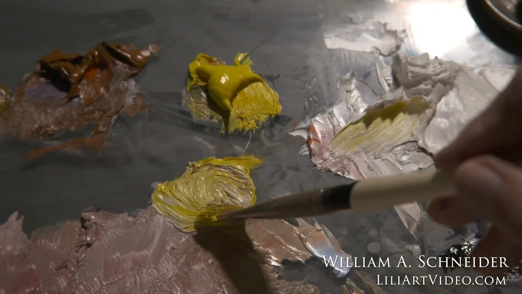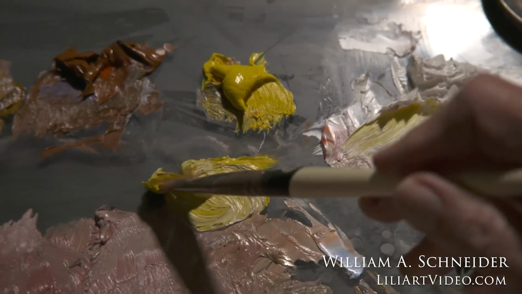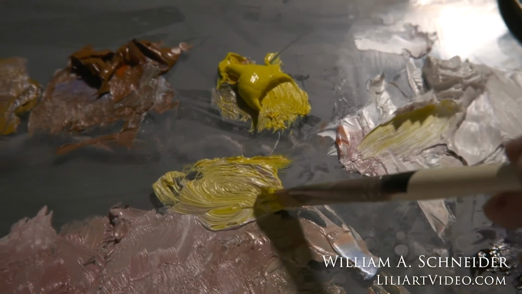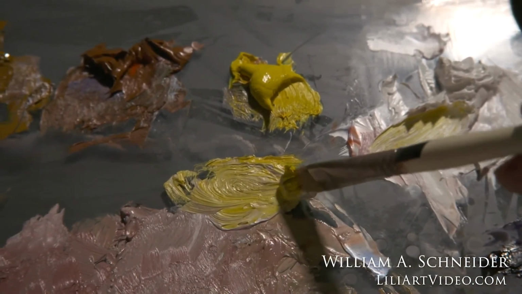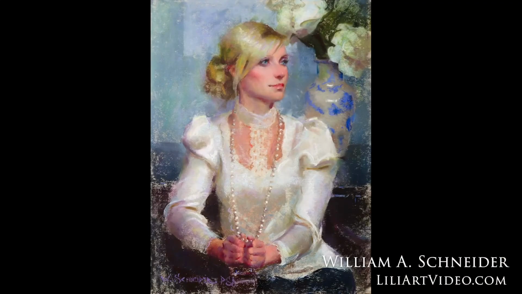And to try to capture it in paint, because we paint in slow motion. You know, I'll be painting a model and she'll go through 100 different expressions while she's sitting there, and I have to kind of pick and choose. So it's interesting, it's challenging, but that's what turns me on.